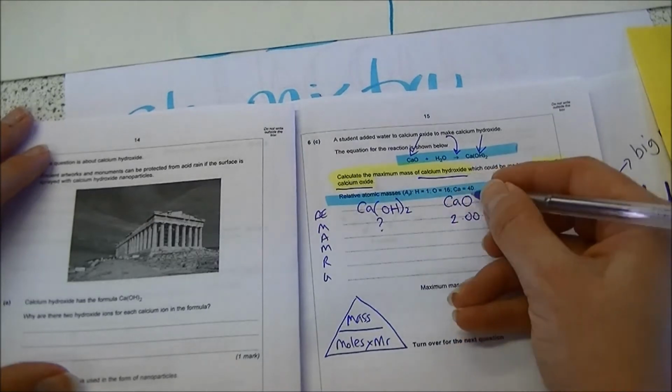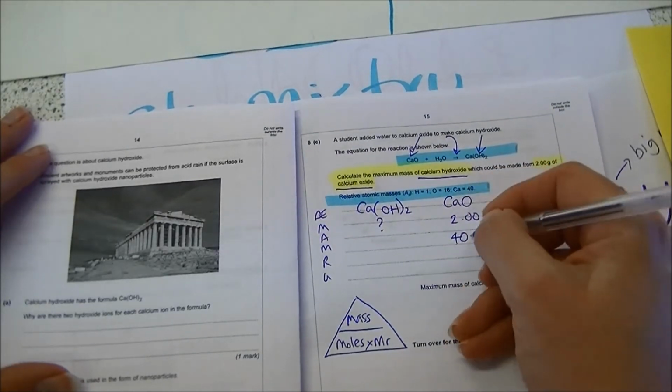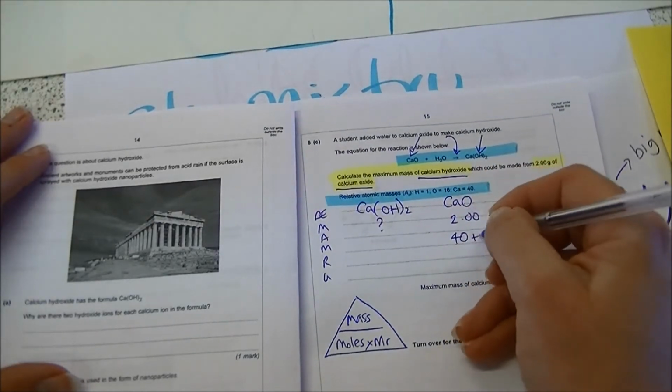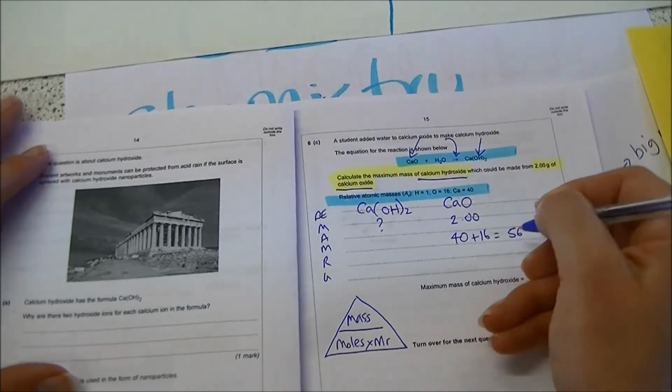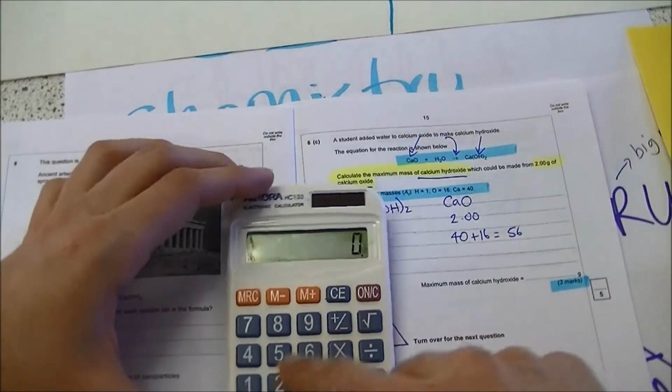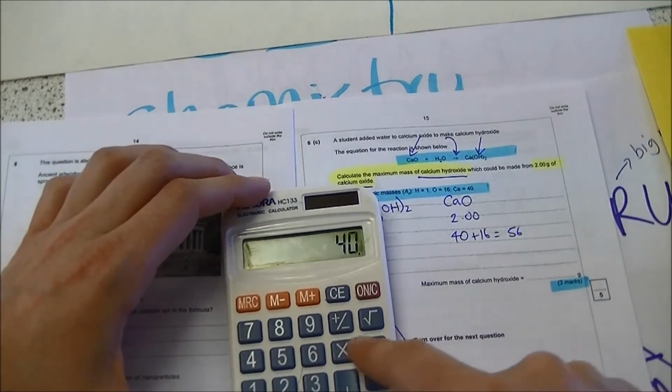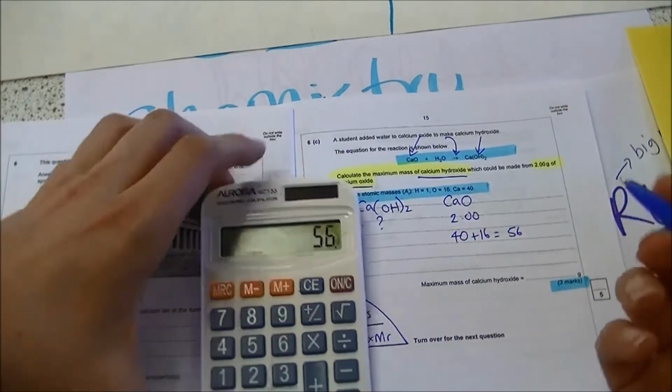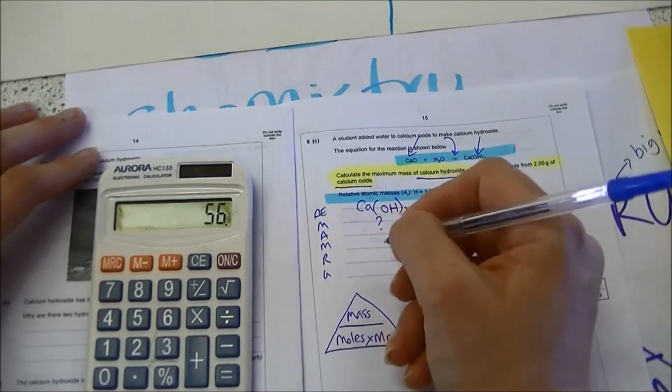Calcium oxide, they've given us 40 for the calcium, plus 16 for the oxygen. That's 56. I can check it on my calculator just to make sure I'm not having a bit of a moment and getting it wrong. Perfect.